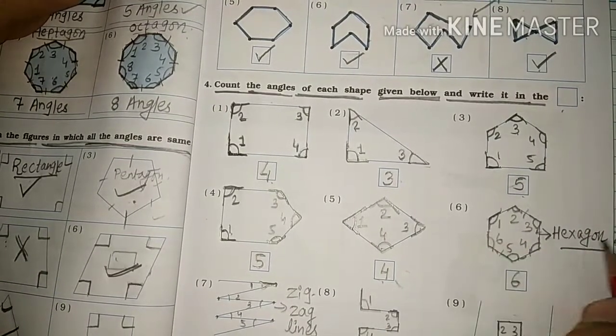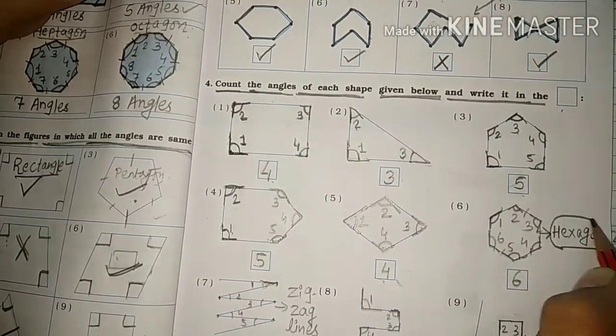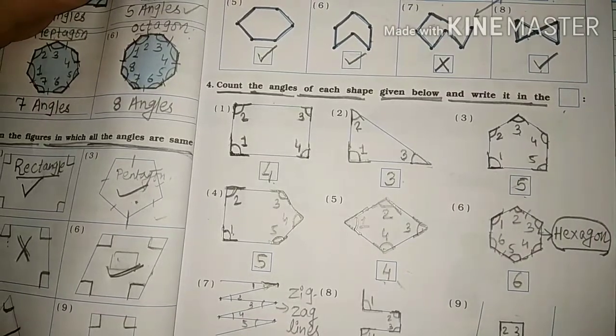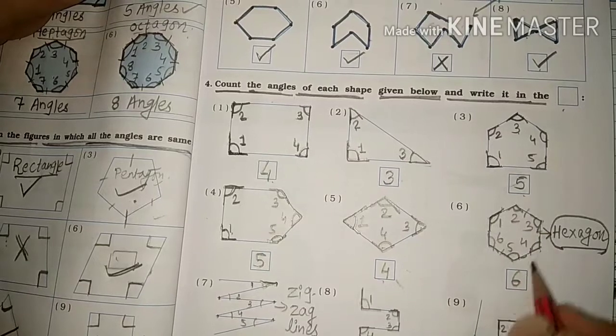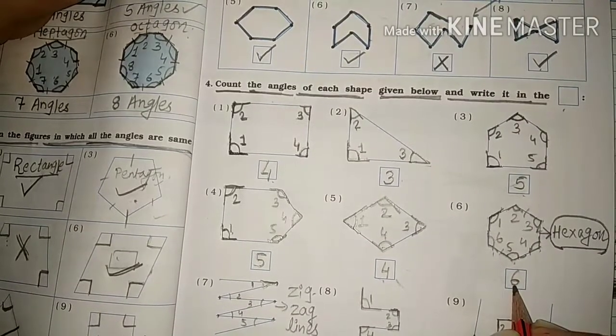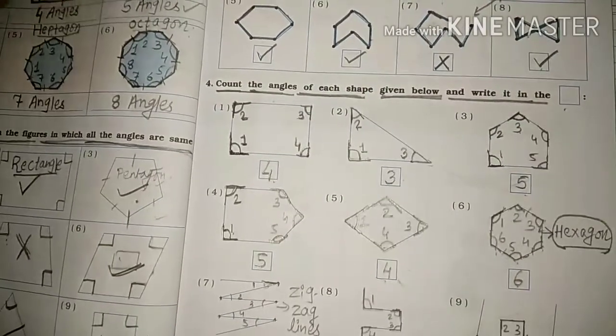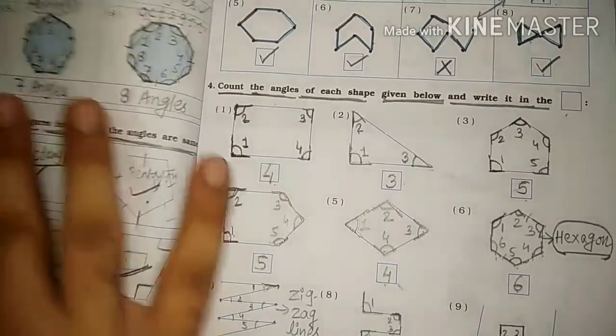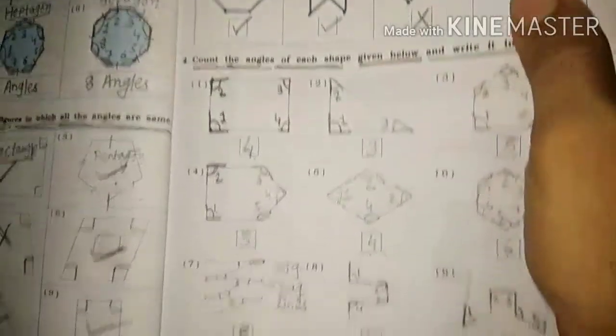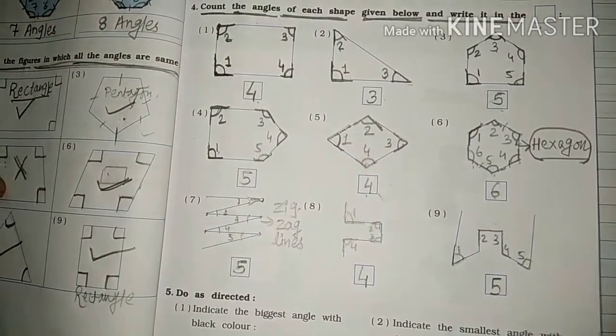This is a figure, students, 6 sides it is having, and this can be known as the hexagon figure. So when we'll join all the figures, 1, 2, 3, 4, 5, 6 angles will write here. The next figure which is given, which you can look at, what is given in the next figure, students?